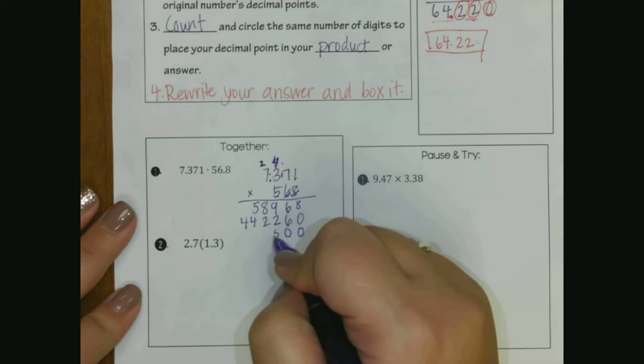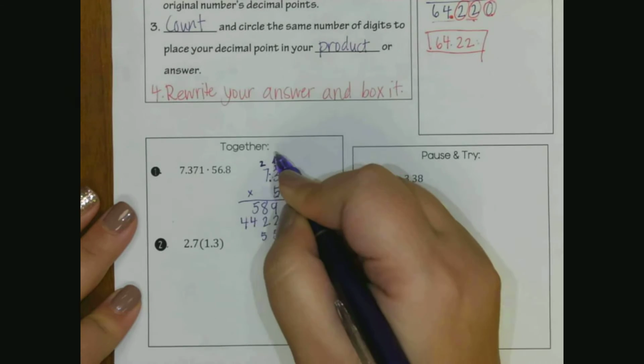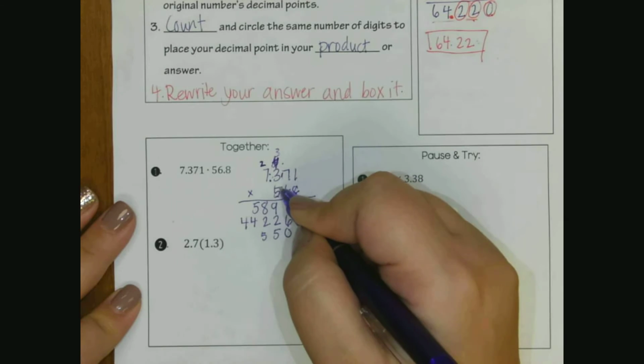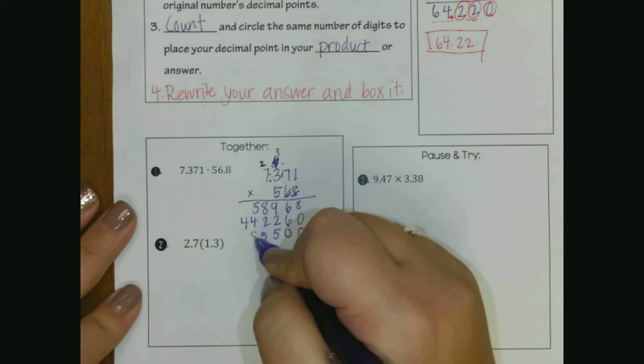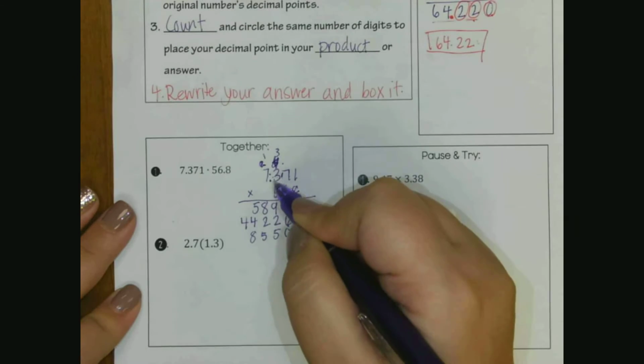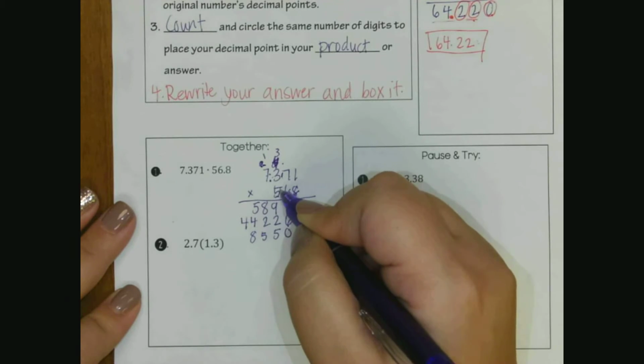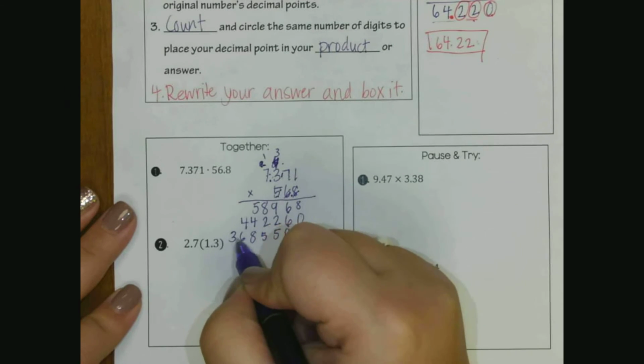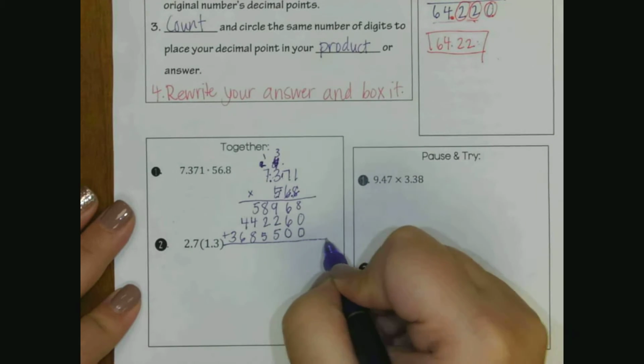5 times 1 is 5. 5 times 7 is 35. 3 times 5 is 15, plus 3 is 18. And then 5 times 7 is 35, plus 1 is 36. That is some good adding.